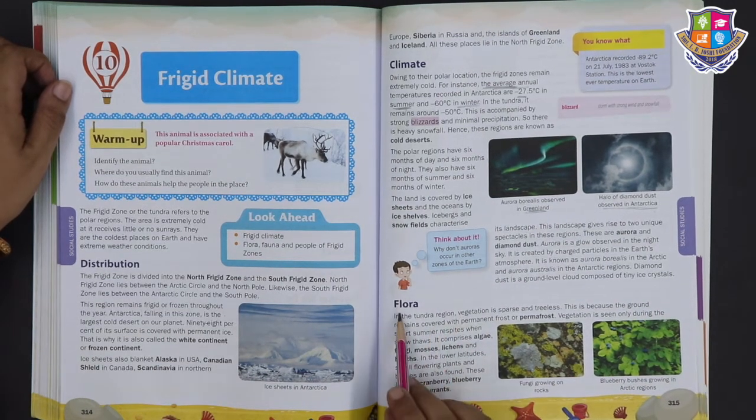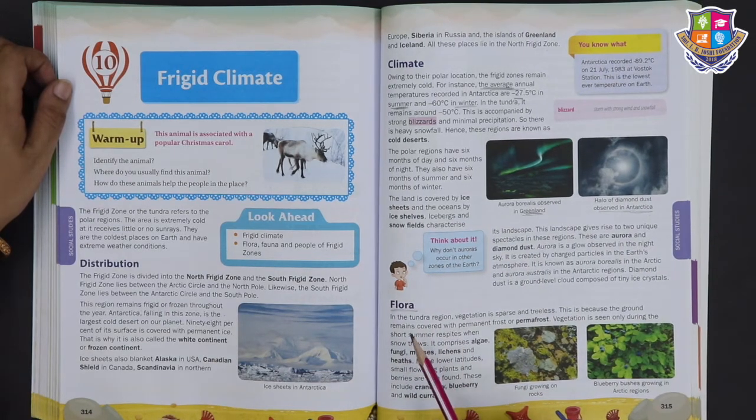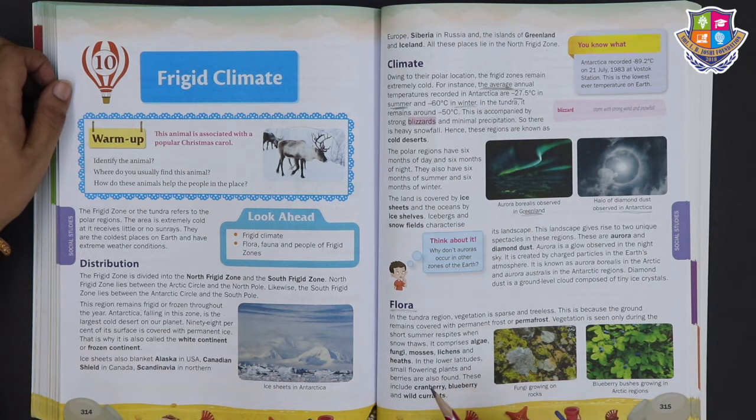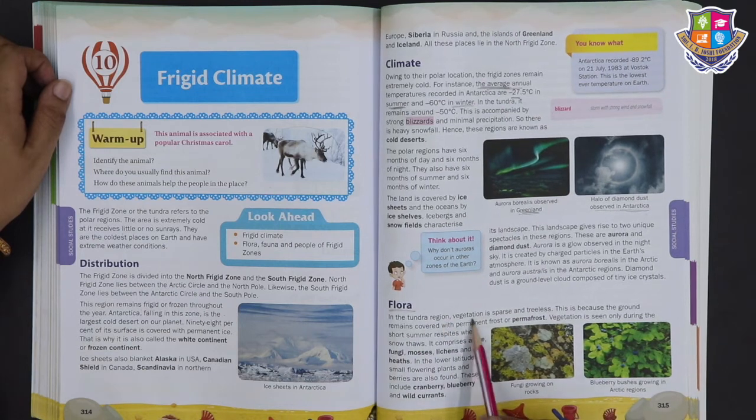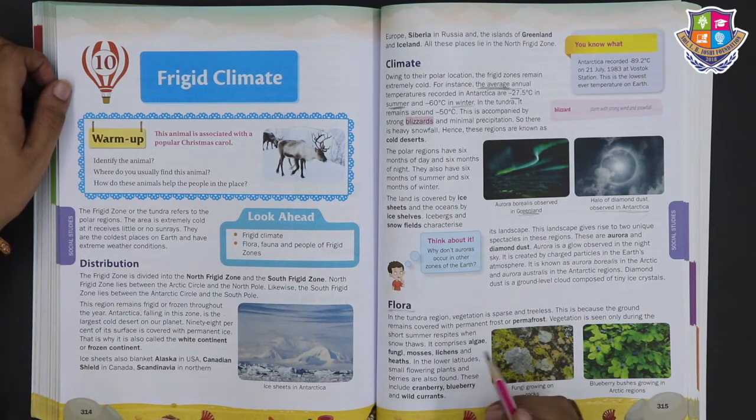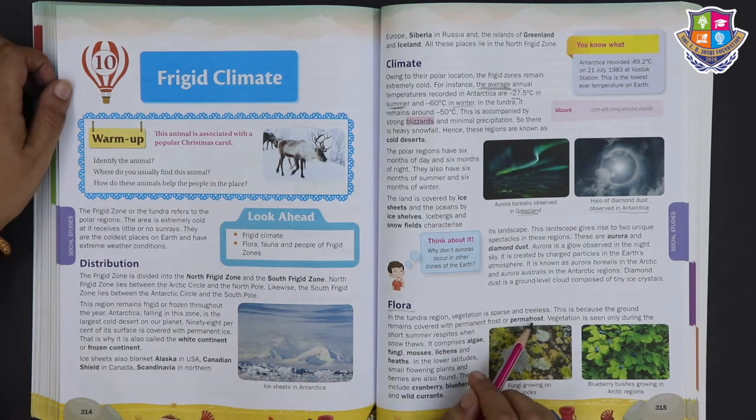Now next, flora, which are the plants we find in this region. How is the vegetation in this region? We'll come to know. In the tundra region, vegetation is sparse and treeless. Since these regions are covered with snow and ice, there are very few trees and vegetation is also very less. This is because the ground remains covered with permanent frost or permafrost.